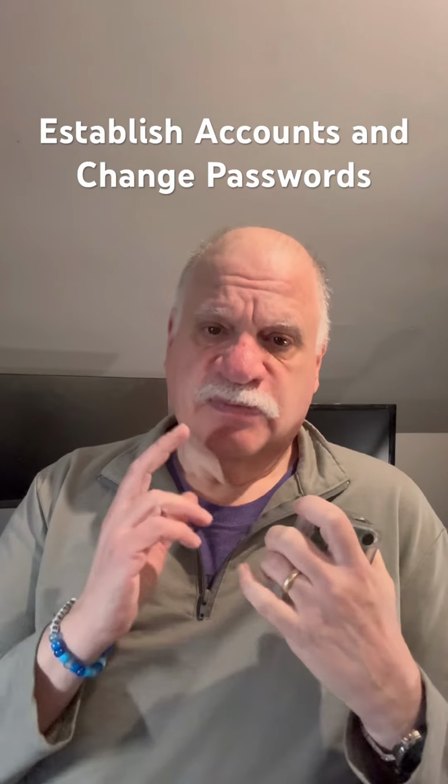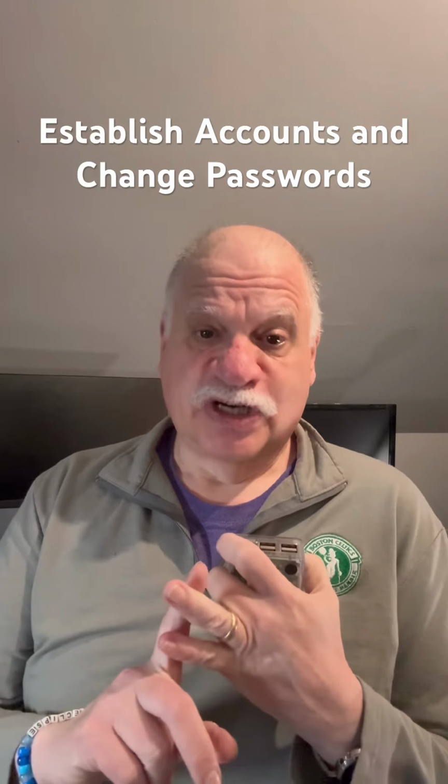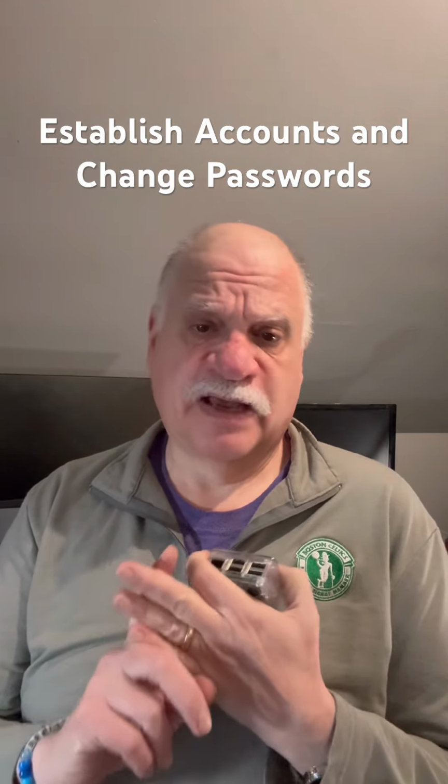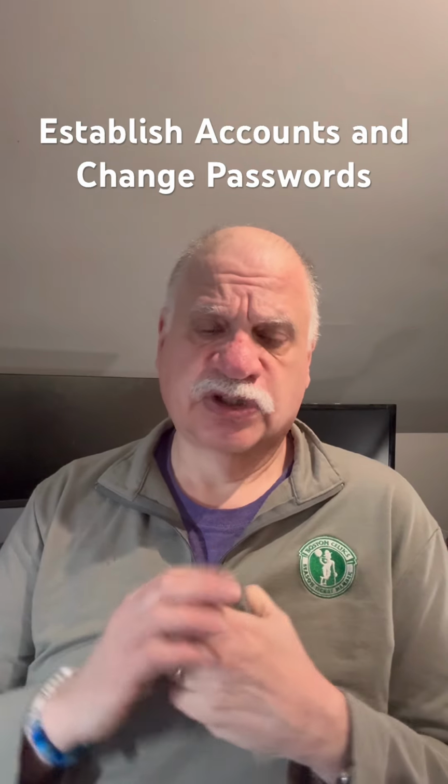So again, change the default password for your root, set up a generic user account, set up another account, and give it the same privileges of administrator. I'll be doing some of these things using the terminal. I'll show you how to do that later.